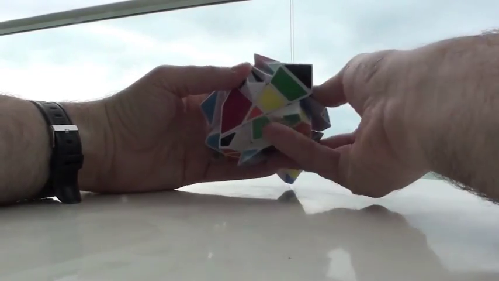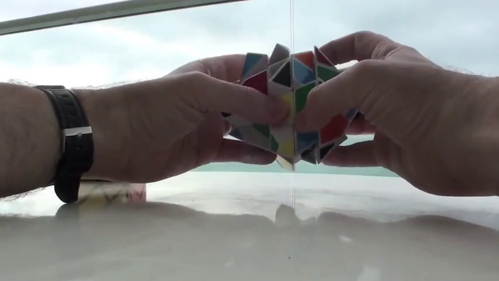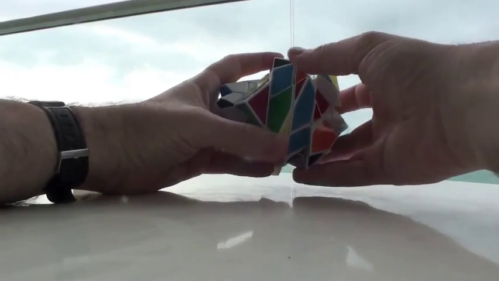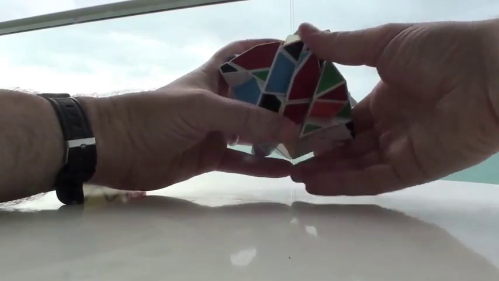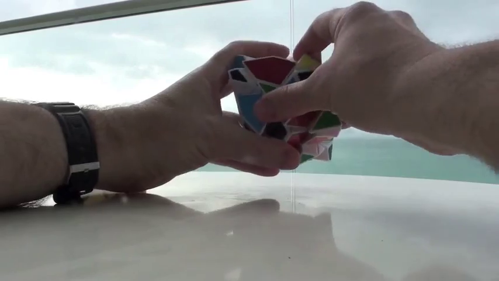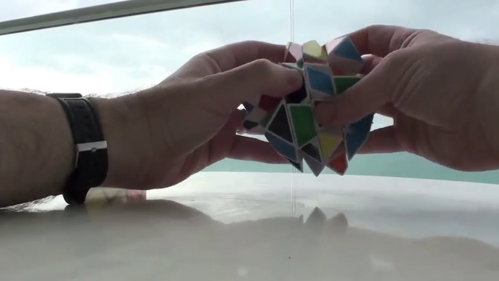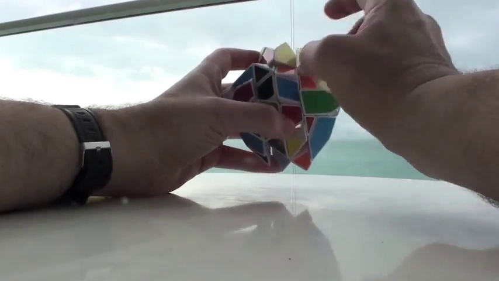Does this fit? No, not that one. Maybe this one. So I'll just move that down, turn, and turn it up. So that's good over here. Turn this back and turn it down. So we've got this. The next is going to be green.